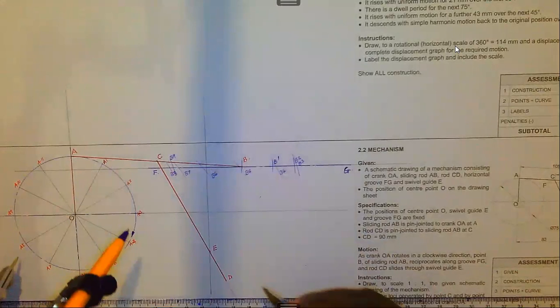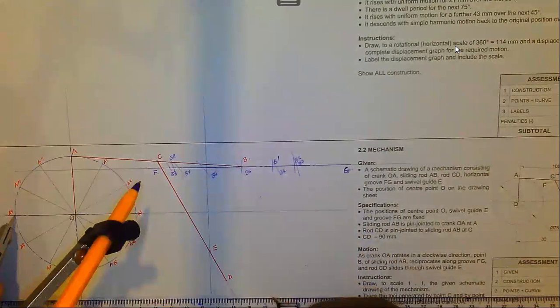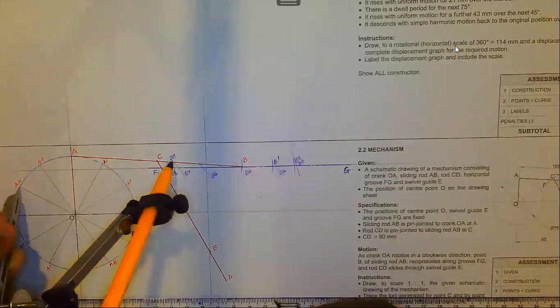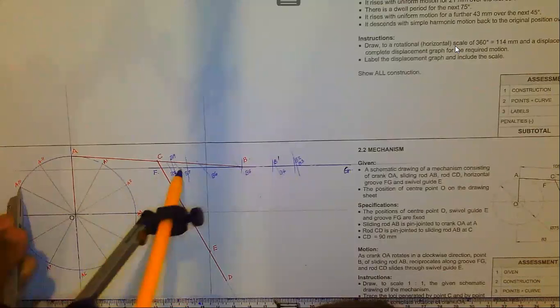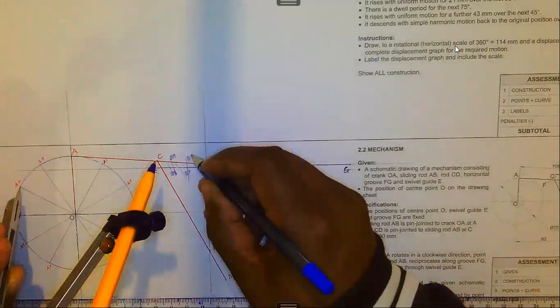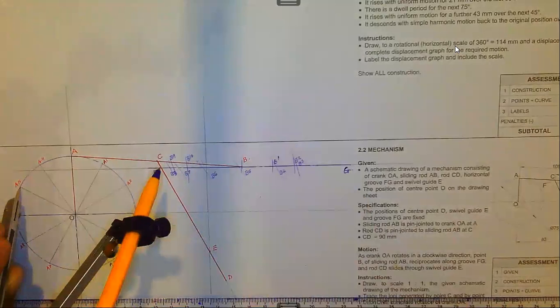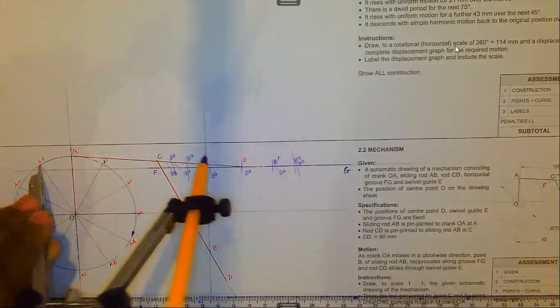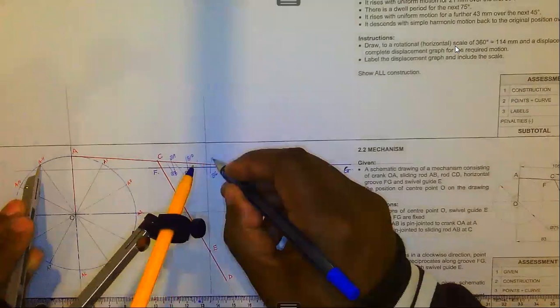B8, right, the next one, B9, B10, B11. Right, so you have got those points.